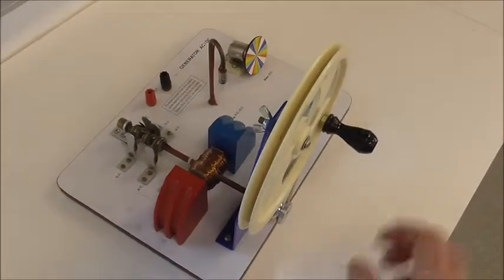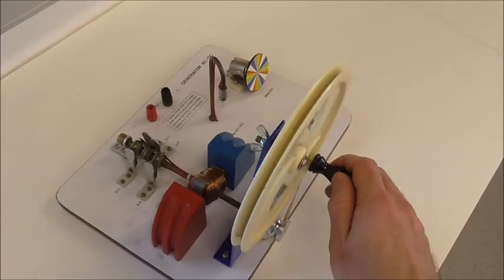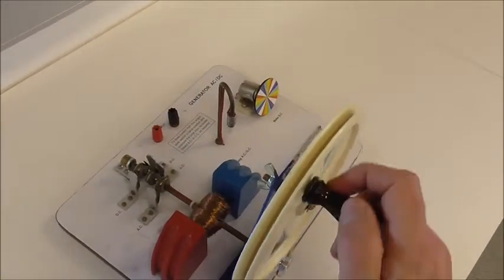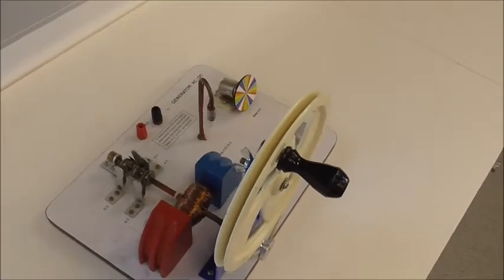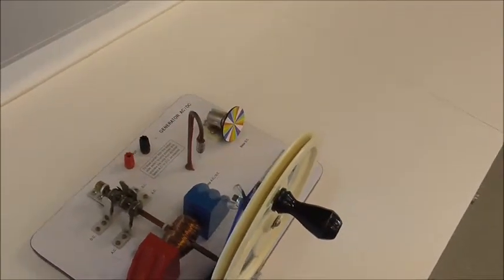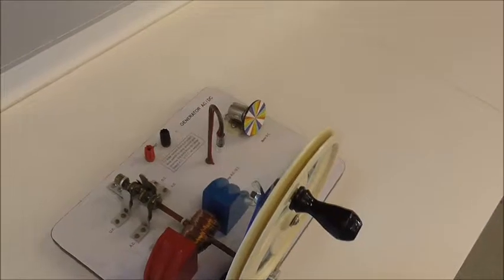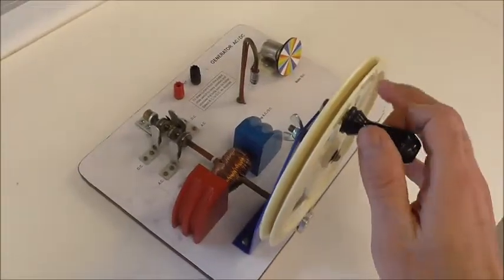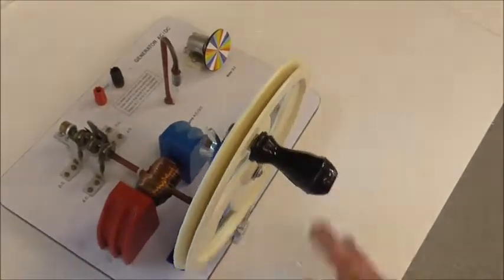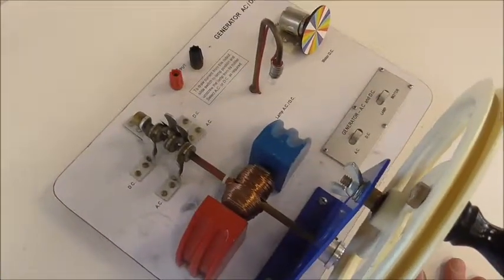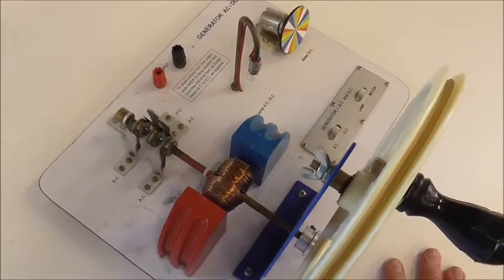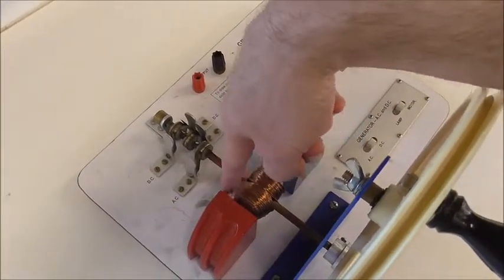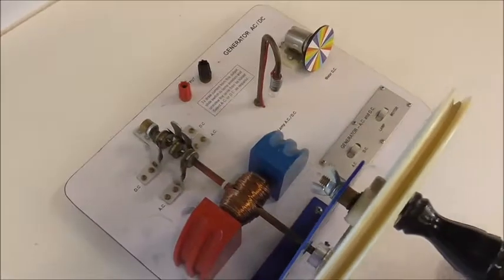And as I'm turning the coil inside that magnetic field, we're actually changing the flux with respect to time. Because remember that flux is going to be the number of field lines that pass through the coil. Let's look at it in the horizontal orientation. I'm going to have maximum flux in this case, because we're going to get a maximum number of lines that pass through the cross section of the coil.